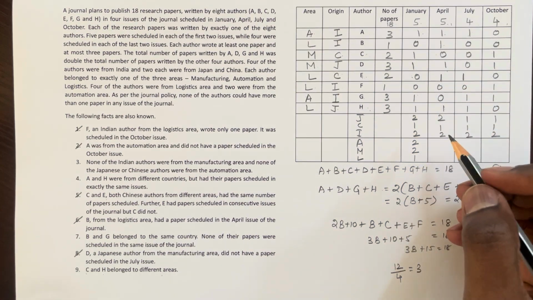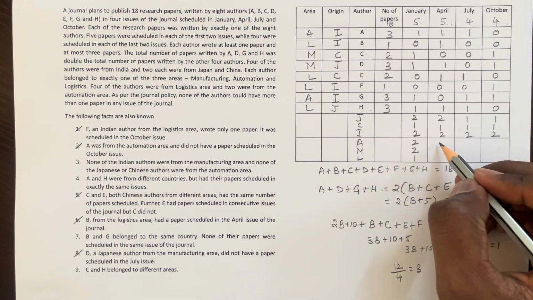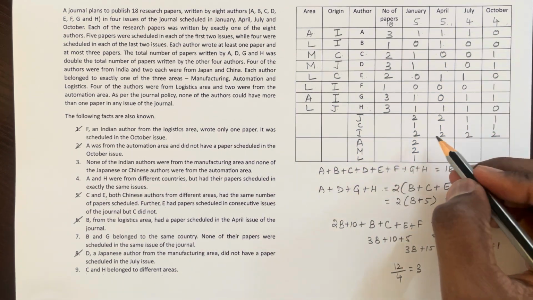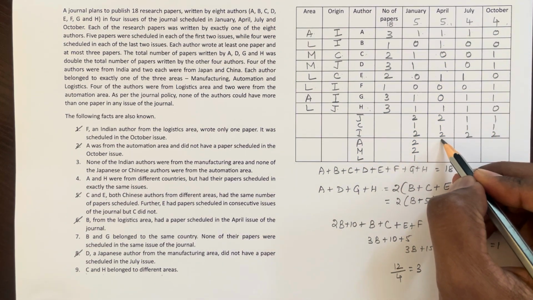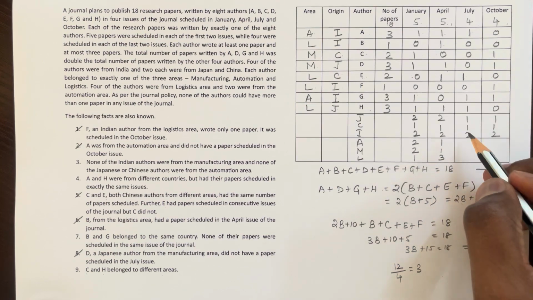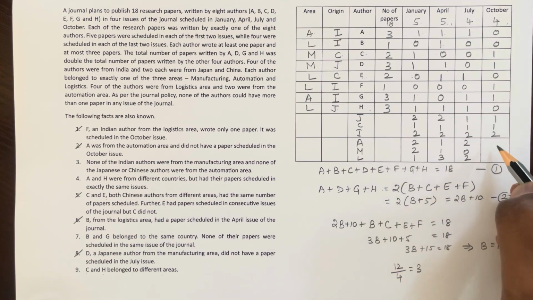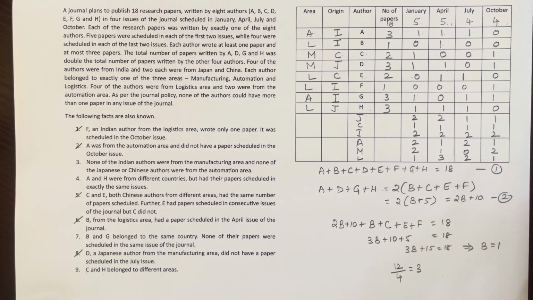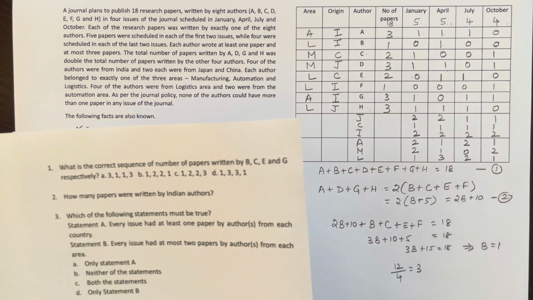In this way, we can do the summation for other issues also in the same sequence. It will be 1, 1 and 3 for April, 2, 0 and 2 for July, and 1, 2 and 1 for October. Let's now solve the questions given against the information provided.